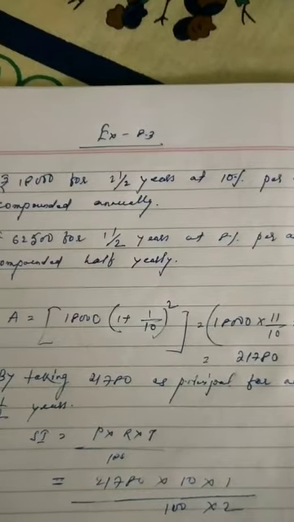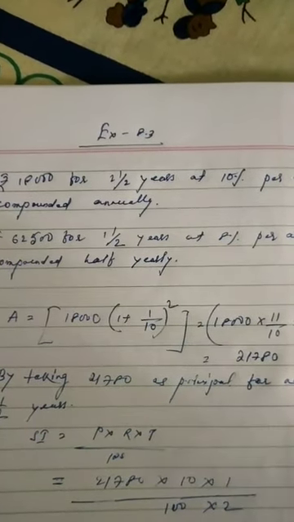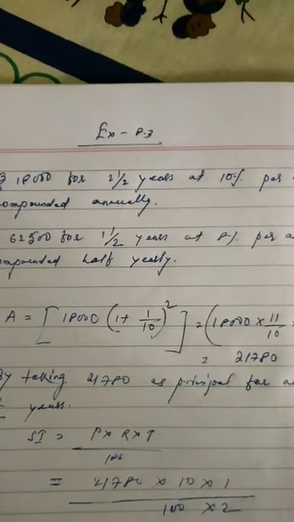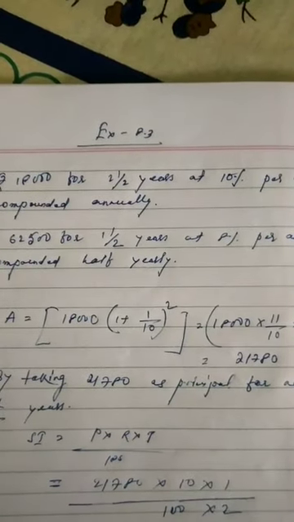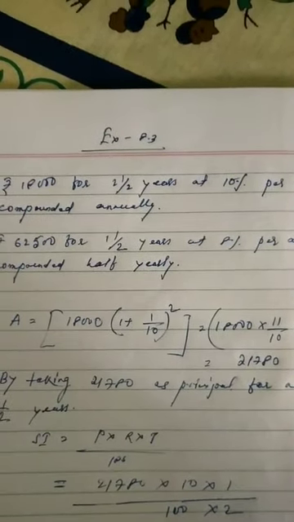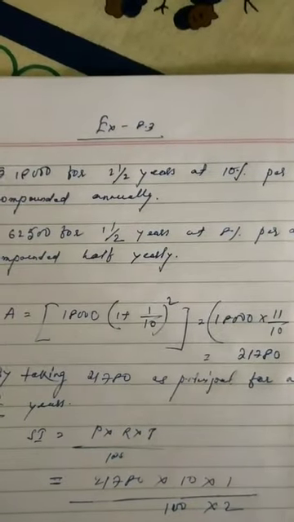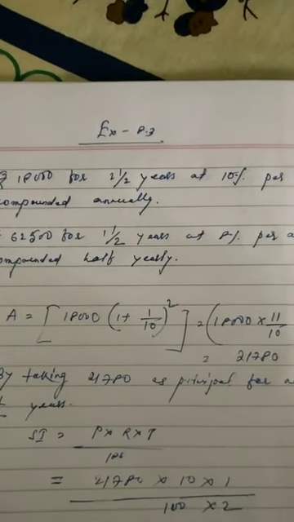As in the question, it's 2.5 years. So for 2 years we will find compound interest, and for the half year we will find simple interest.